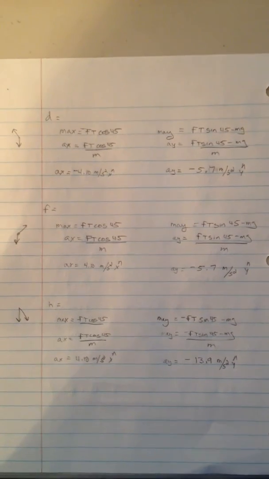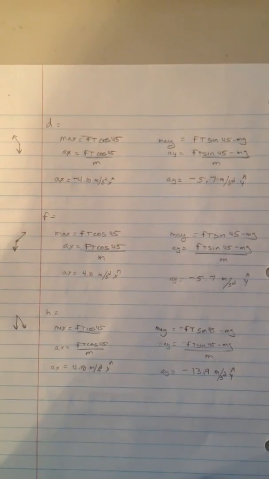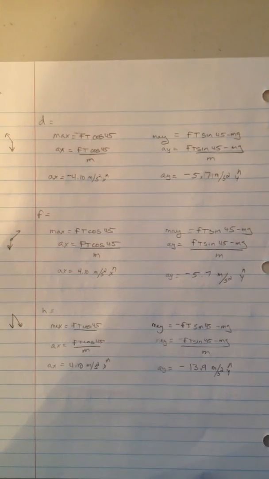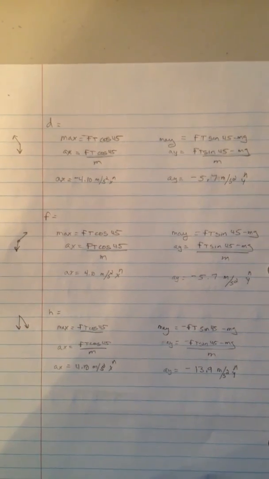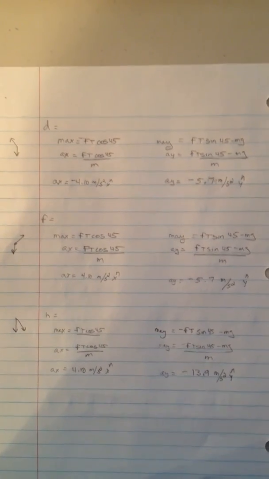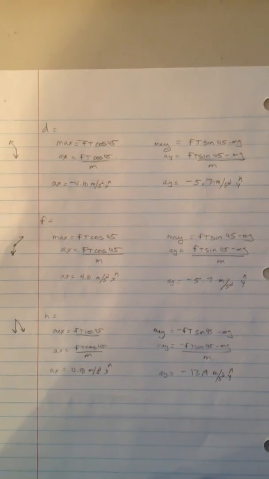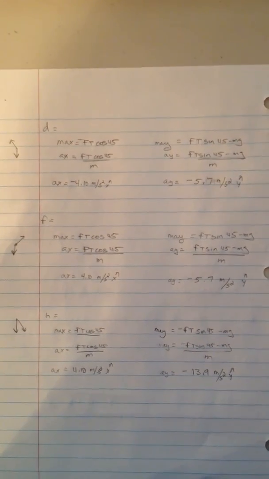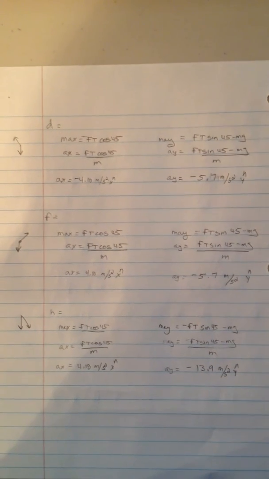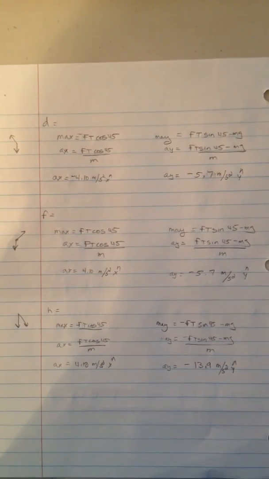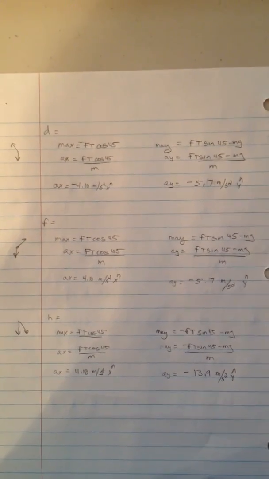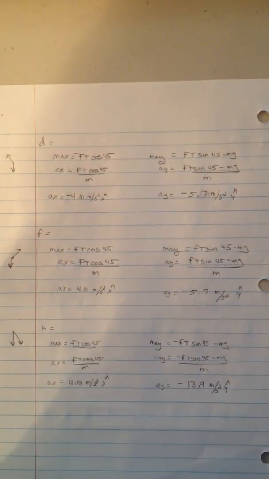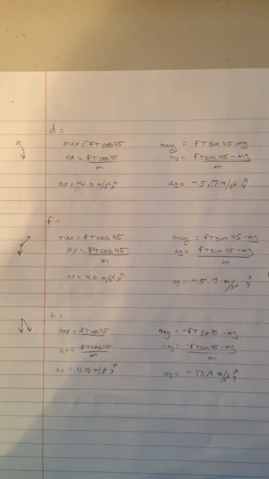And we drew some more free body diagrams for the other positions. We got D, F, and H. We created the axes and our standard XY axis, and we created our formulas. They're all pretty much the same. It's fairly repetitive, but we do get a different calculation on our x hat and y hat components. And that's it.